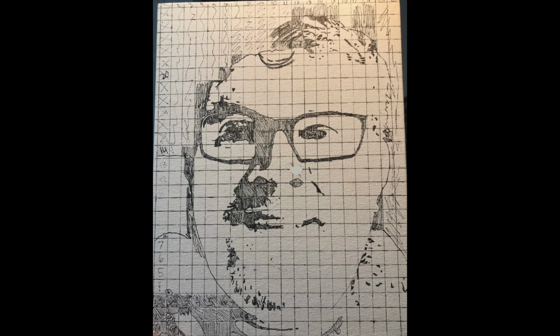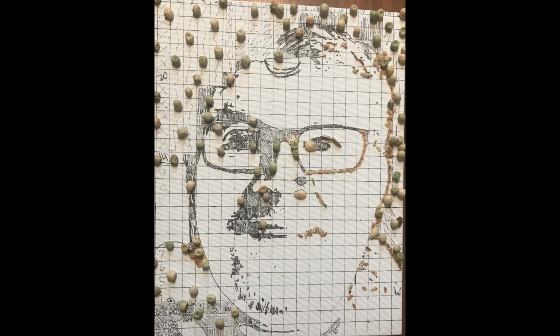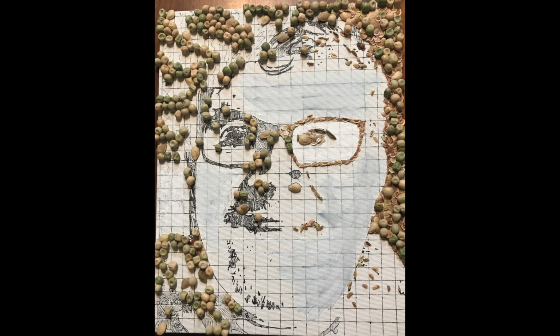So I started off with a picture of my dad that I really enjoyed. And then I used a photo editing system to create a monotone version of that image. And I simply resketched that image onto the canvas board that I had purchased. From the sketch I had done, I started laying down the seeds to create the portrait. In addition to laying down the seeds, I also had to paint over all of the guidelines that I had created in order to create the sketches.